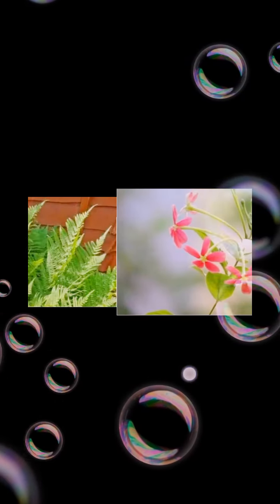And we can see non-flowering plants. First one, ferns. Non-flowering plants, ferns, are available in our surroundings also. Next, algae. You can see algae, which are non-flowering plants. Then fungi. You can see fungi.